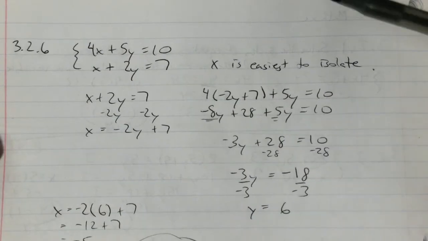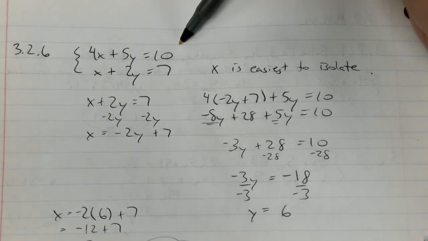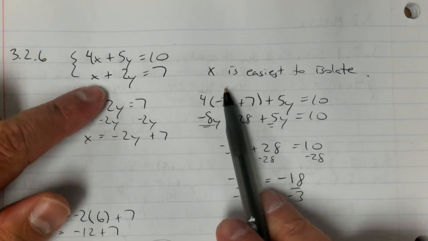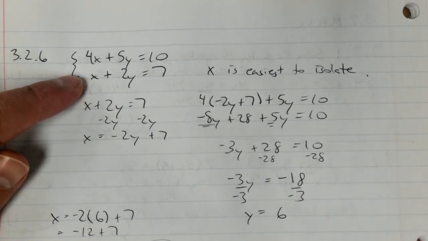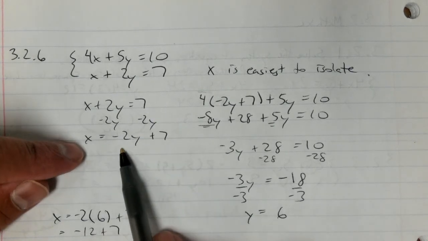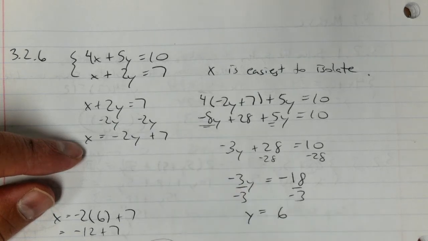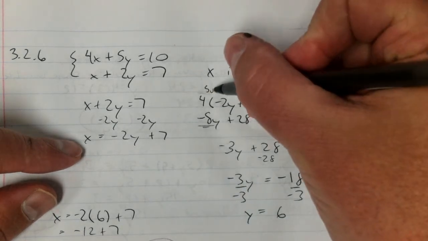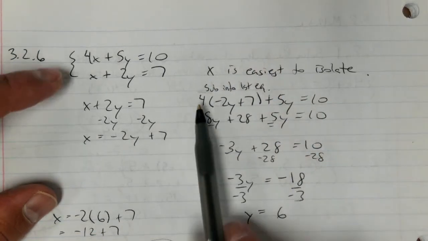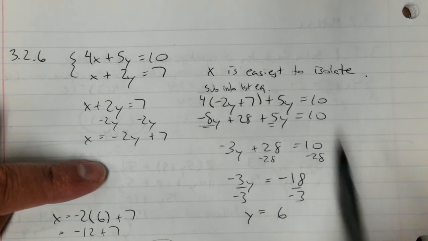Our next one is 326, and so we have 4x plus 5y equal 10 and x plus 2y equals 7. So x would be the easiest to isolate, in this case in the second equation. So I subtract 2y from both sides, I get x equal -2y plus 7. So then I plug this into the first equation, sub into the first equation. So 4 times -2y plus 7 plus 5y equal 10.